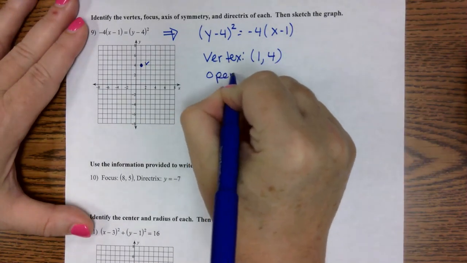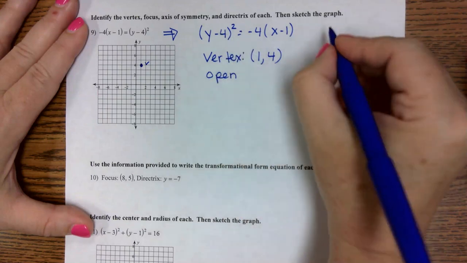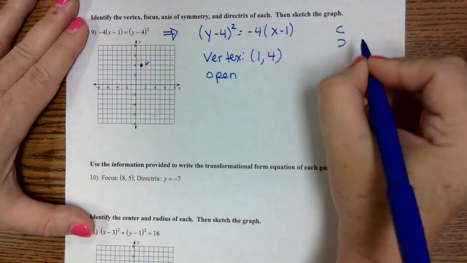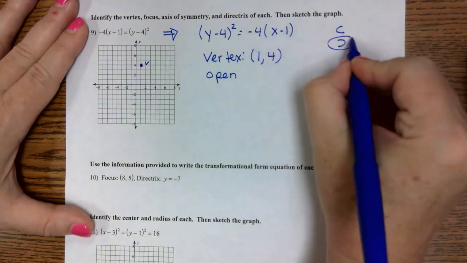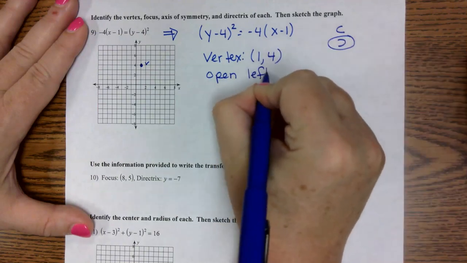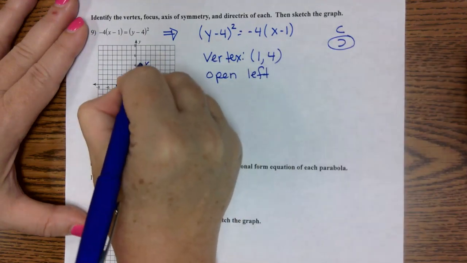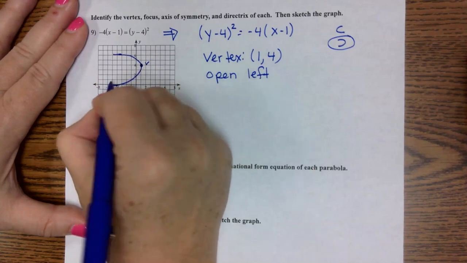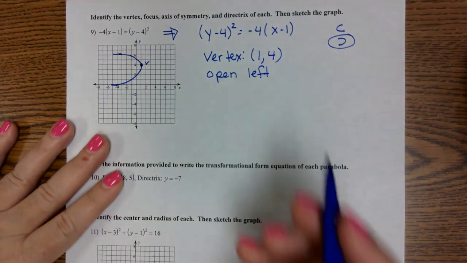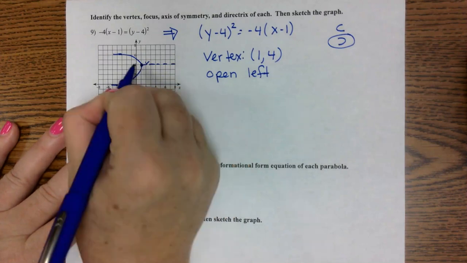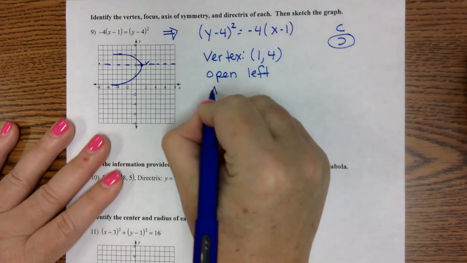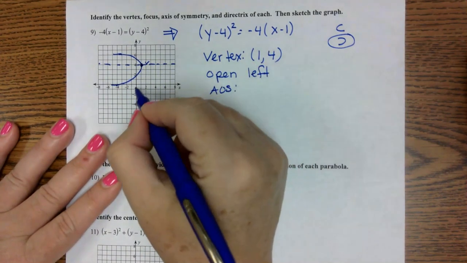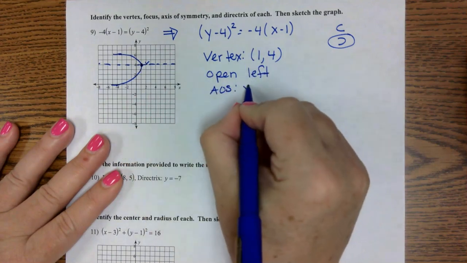Opens. Because it's a y squared, it either opens right or left. Because it's negative, we want to go to the left. That's where all the negative numbers are, right? On the left. Axis of symmetry, I'm just going to say AOS, goes through my y-axis at 4.